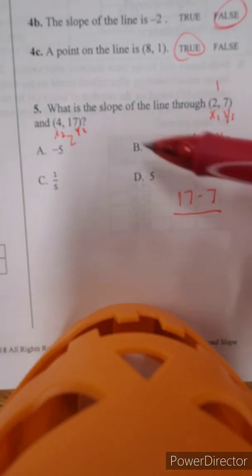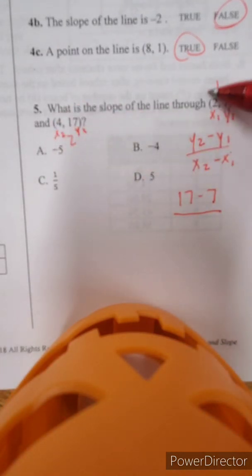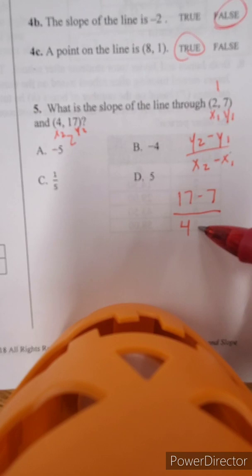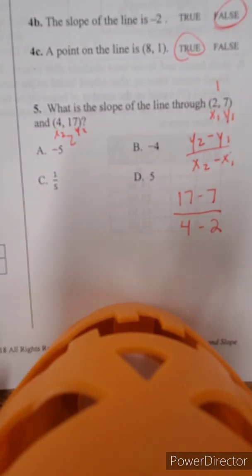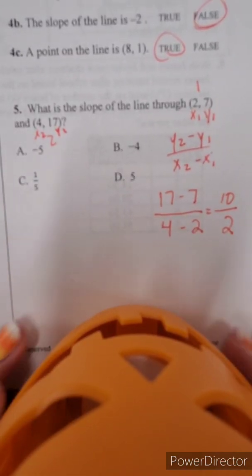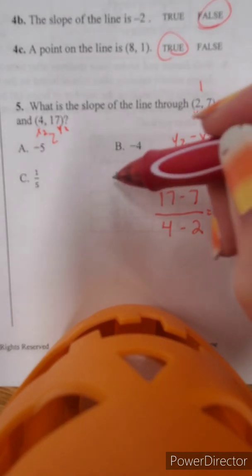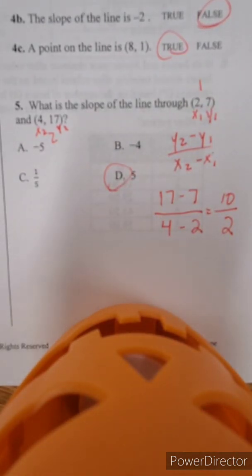Okay, so then we do the subtraction of our y values, y2 minus y1. So 17 minus 7. Okay. And then the subtraction of our x values. So x2 minus x1. So 4 minus 2. Okay, 17 minus 7 is 10. 4 minus 2 is 2. Oops, sorry, you can't see that. And then 10 divided by 2 is 5. So 5 is our correct answer there.